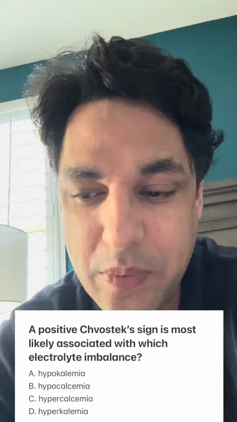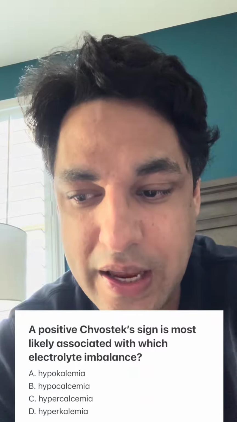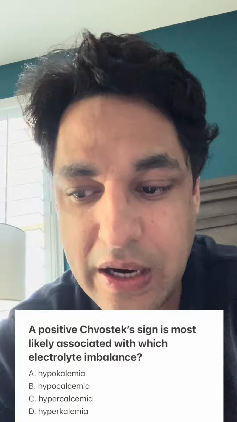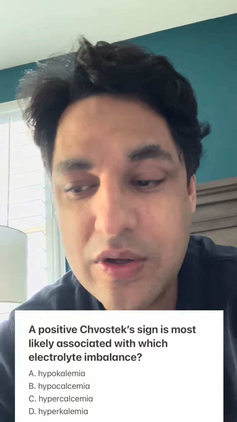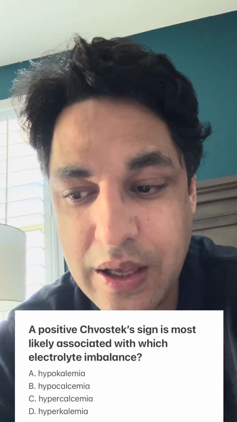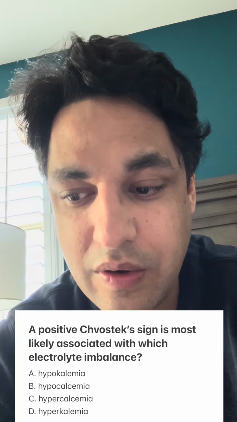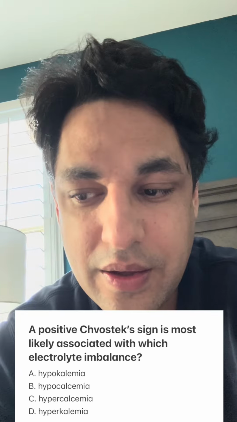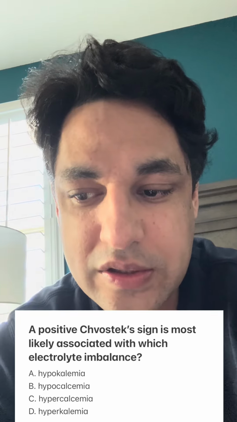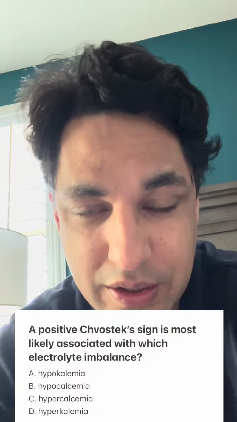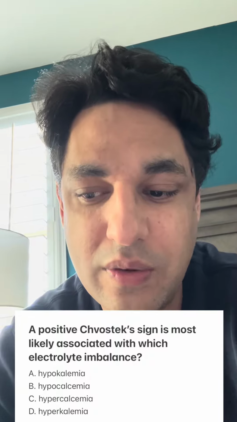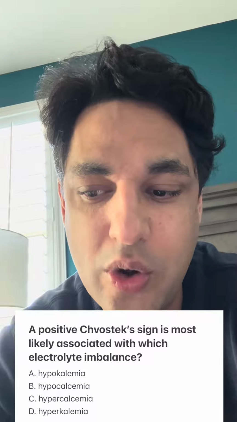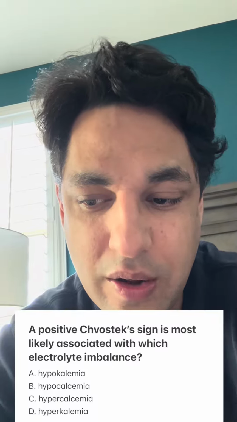Question number 3. A positive Chvostek sign is most likely associated with which electrolyte imbalance? So tell me, is it hypocalcemia, hypercalcemia, or hypokalemia? Chvostek sign is associated with low level of calcium, right? Which would be answer B, hypocalcemia. I hope you got all three answers correct at this time.